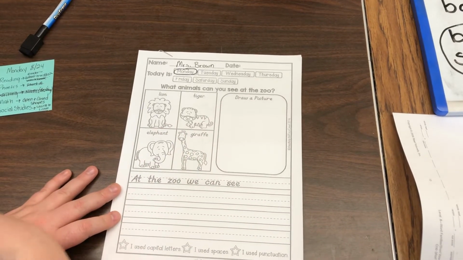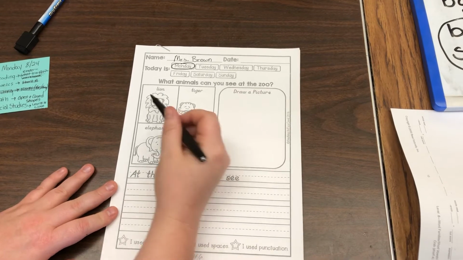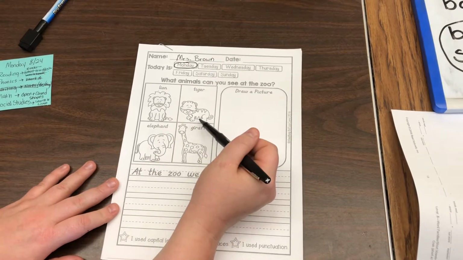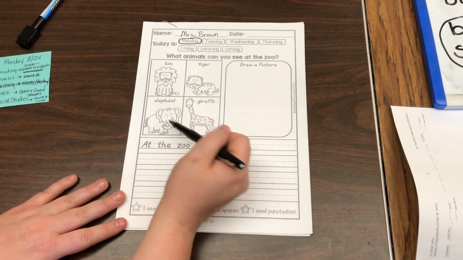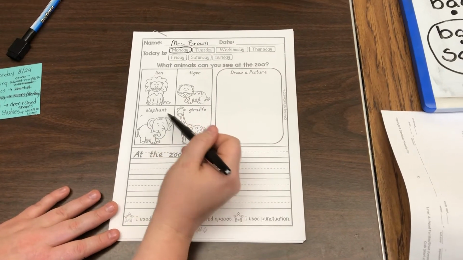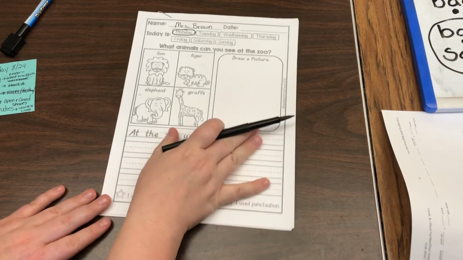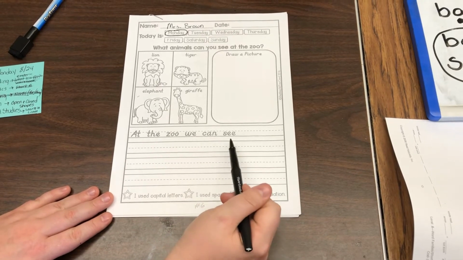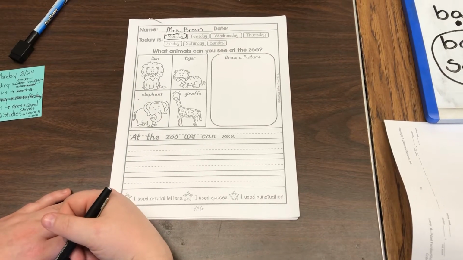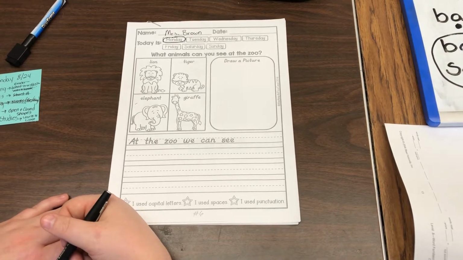That's our question. So let's see, what do you think this animal is? A lion? What about that one? A tiger? You better know what this one is. An elephant? And a giraffe. So, it says, at the zoo we can see. Is that a complete sentence? No, we need to write in what you can see at the zoo.